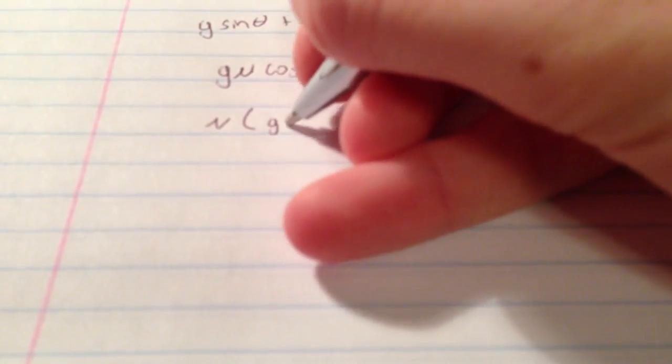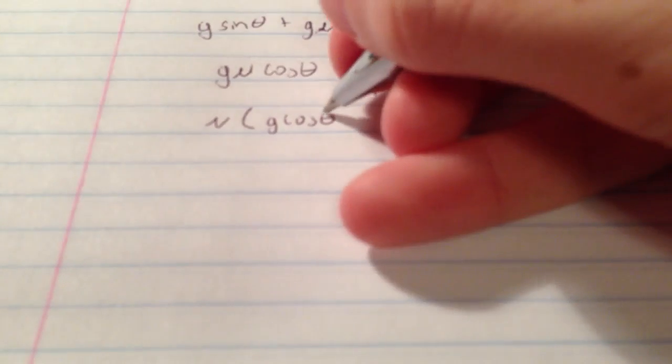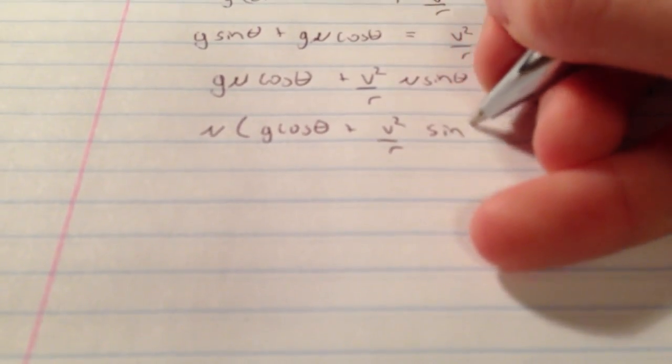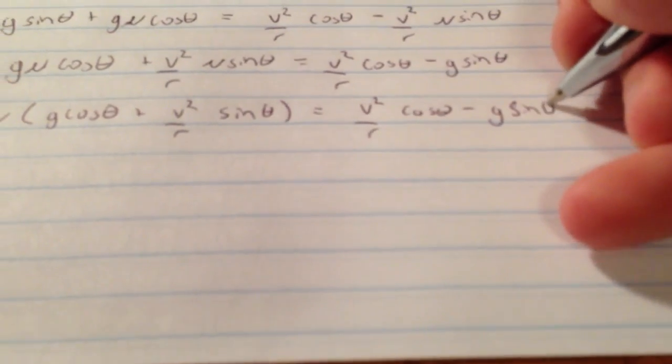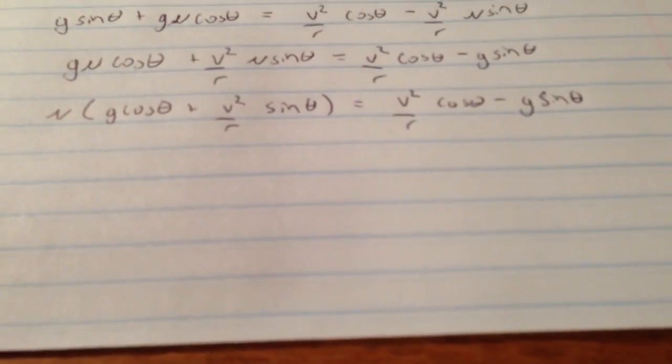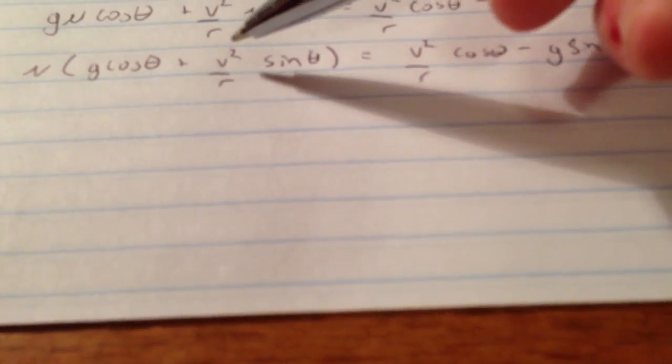So we have mu times the quantity g cosine theta plus v squared over r sine theta equals v squared over r cosine theta minus g sine theta.